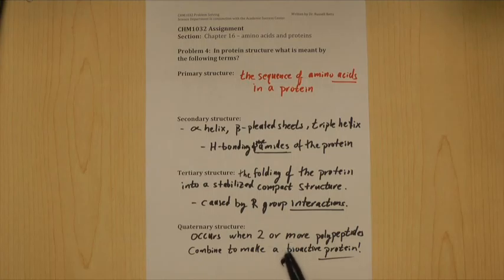You can bet money that the interaction between the polypeptides is hydrogen bonding and all the other kinds of hydrophobic and hydrophilic interactions. But it's two separate polypeptides that have found each other and have come together to make a bioactive compound. All right, now I hope this helps you to remember what the four types of protein structure are.